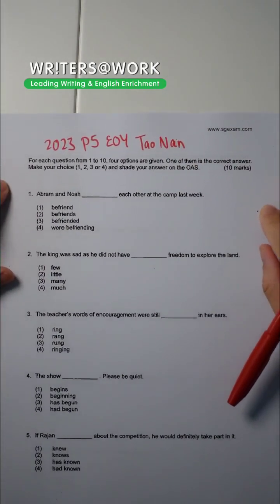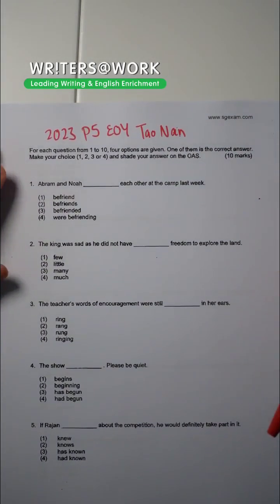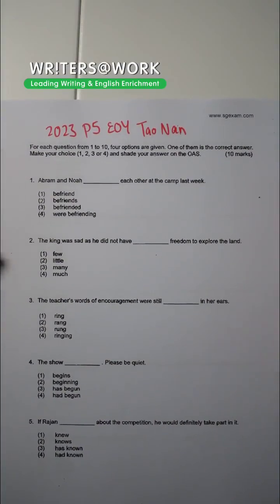If you're interested in getting a clean copy of this paper, you can always find it online for free exam or free test papers. So let's start off today.